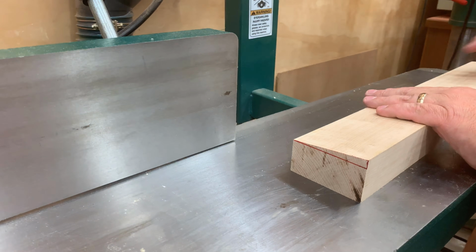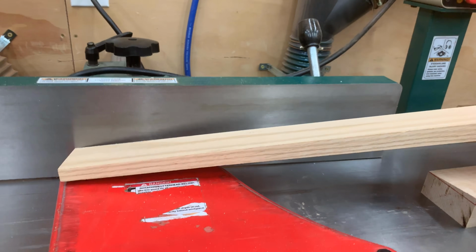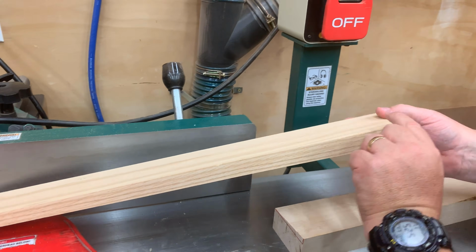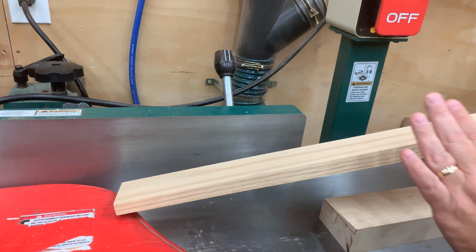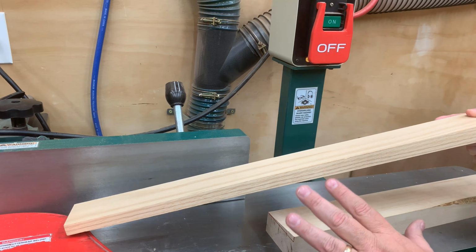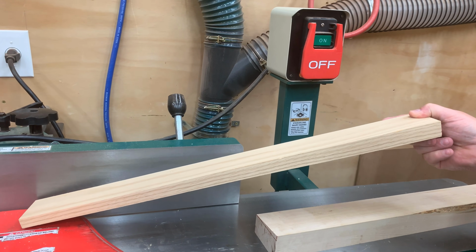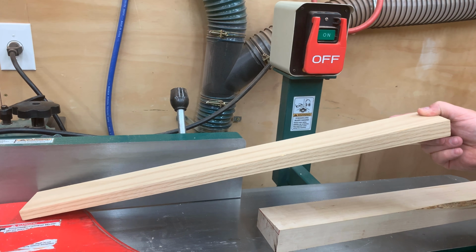I don't know how accurate you could do it, but don't forget the original problem that we had, where the board is thicker on one end and narrower on the other end. This is an impossible fix on the jointer, and you have no choice. If you want to get lumber that looks like this to be usable as furniture, you must have a planer.